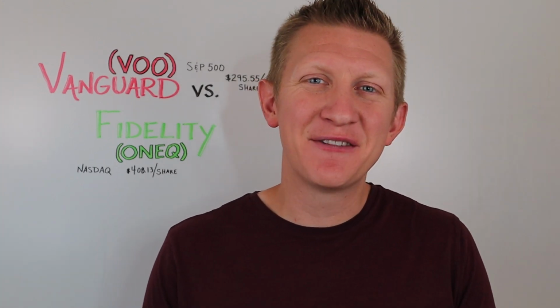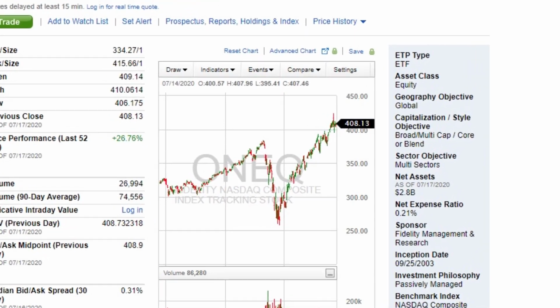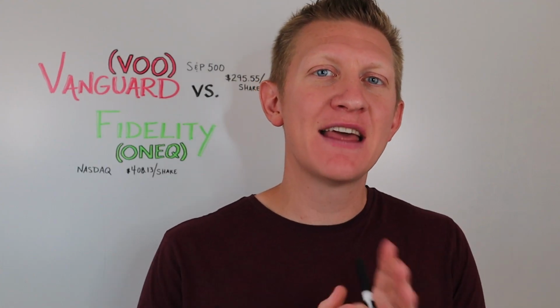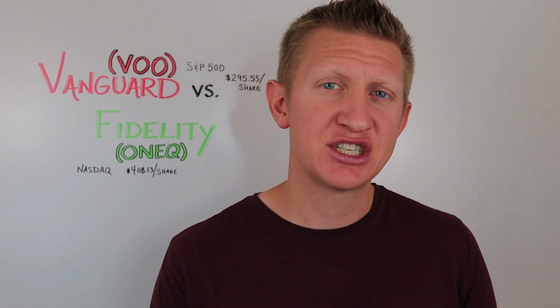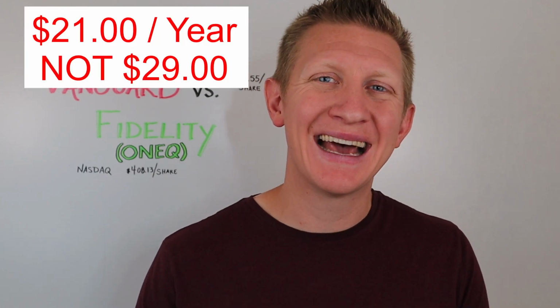Fidelity's exchange-traded fund ONEQ has a little bit higher of an expense ratio. It's 0.29%, or essentially almost 10 times as high. What that means is for every $10,000 invested in this exchange-traded fund, the annual fee would be approximately $29.